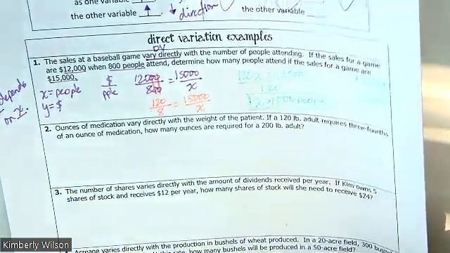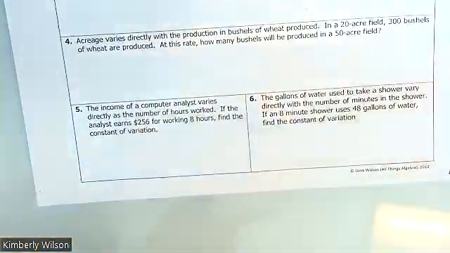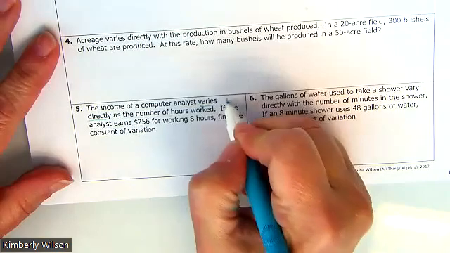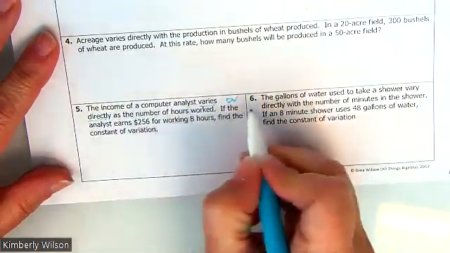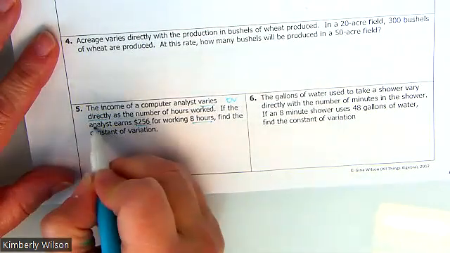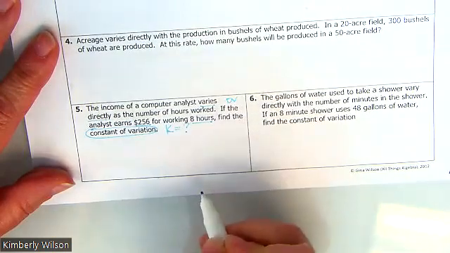Now if I jump down here and look at number 5, it's asking us a little bit of a different type of question. The income of the computer analyst varies directly, direct variation, as the number of hours worked. If the analyst earns $256 for 8 hours, find the constant of variation. That means I'm trying to find what K equals.